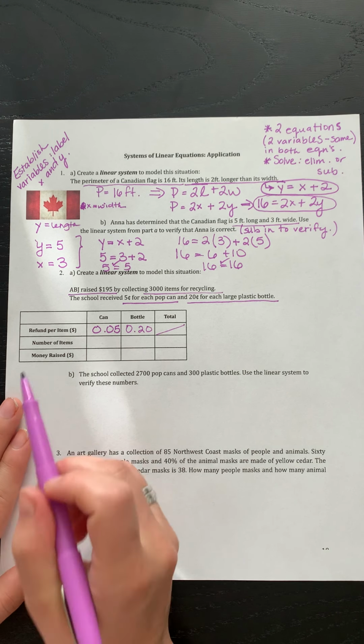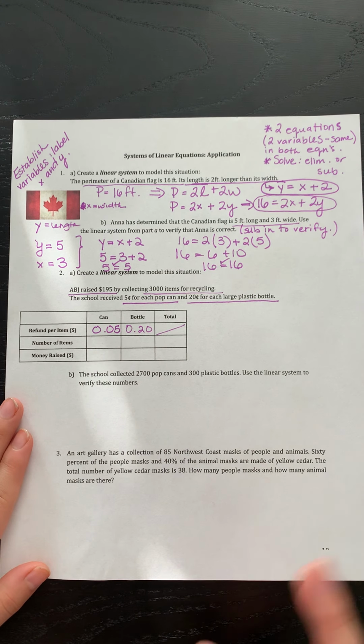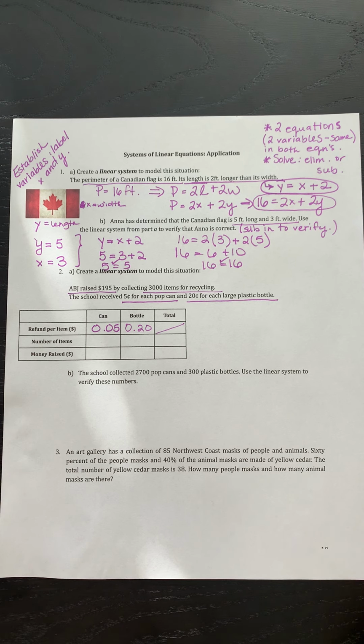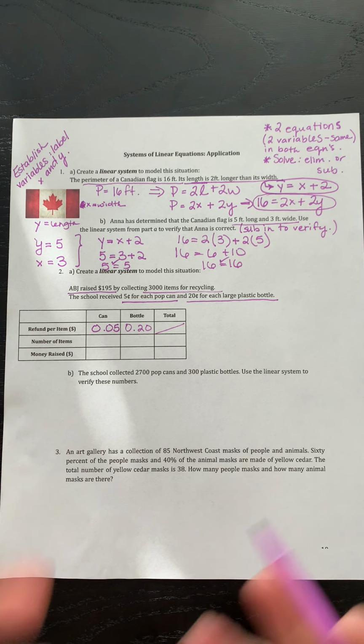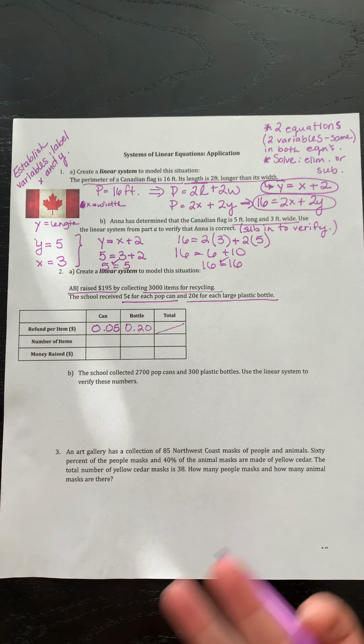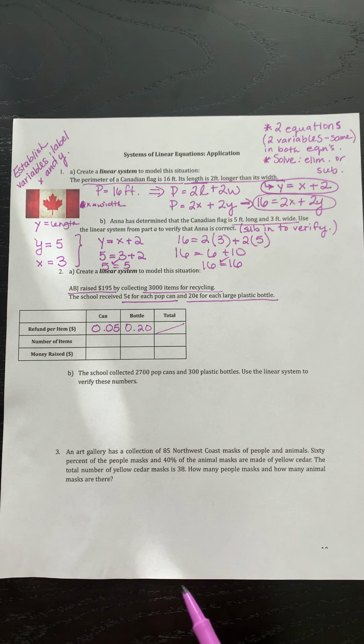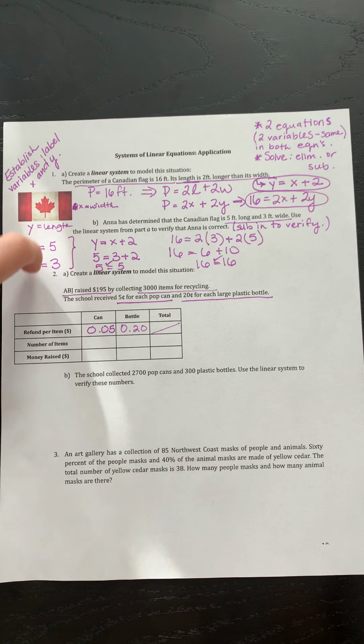So number of items. Again, there's always two things that are working together, and we have to label one an X, one a Y. What are those two different things in this question? It's not money and bottles. The two different things in this question are pop can, plastic bottle. Just like up here, it was length and width, okay?